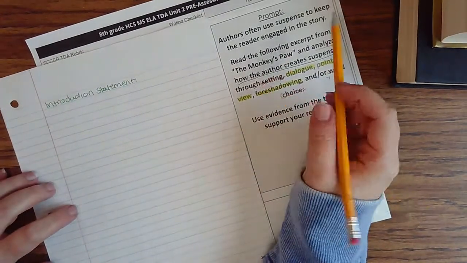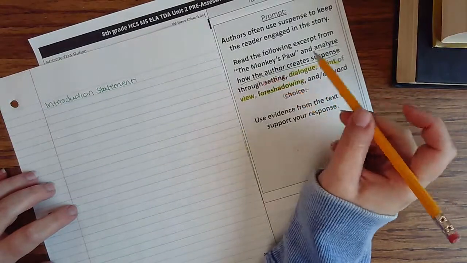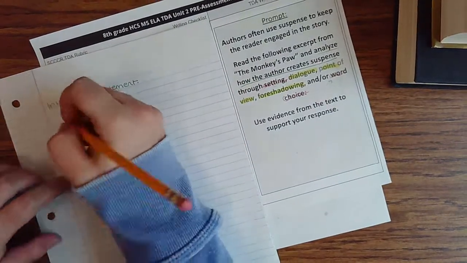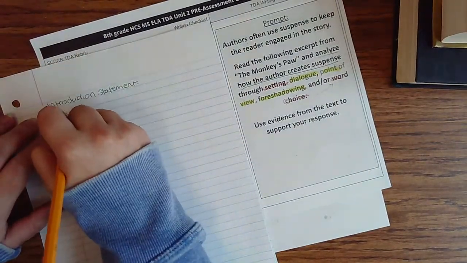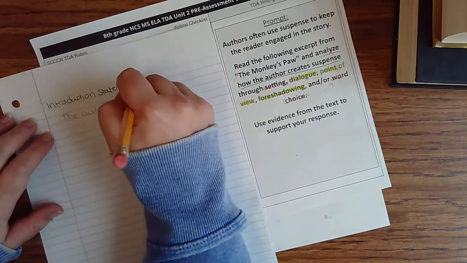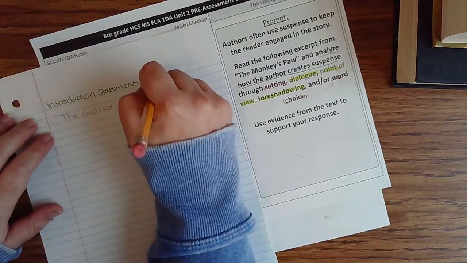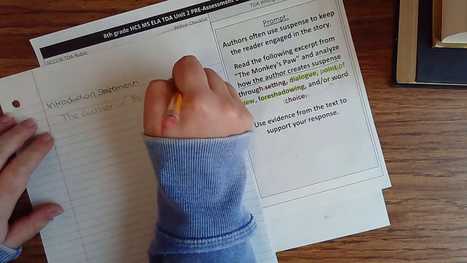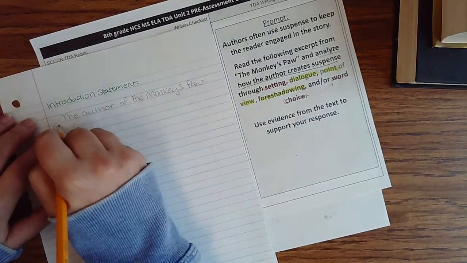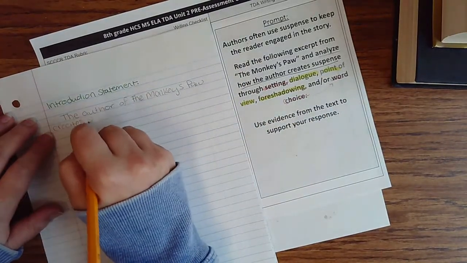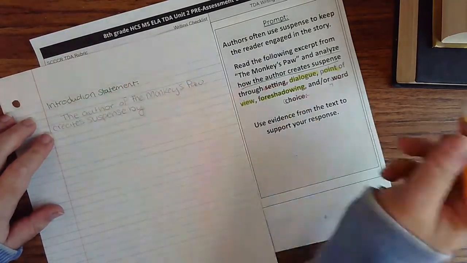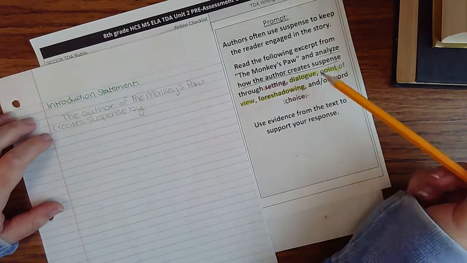So this one's like, how does the author create suspense using these things? We've chosen the things that they use. So we're going to say for our statement, the author of The Monkey's Paw creates suspense by, and then we're going to list the things that we found that it used.